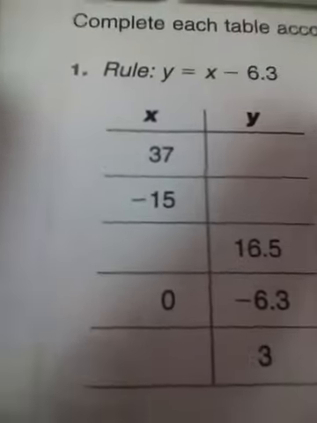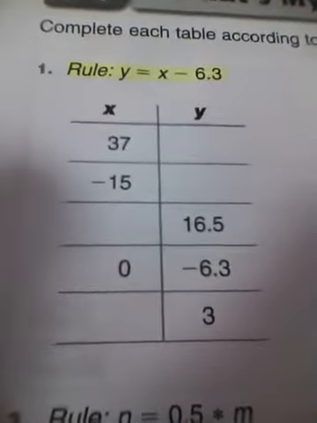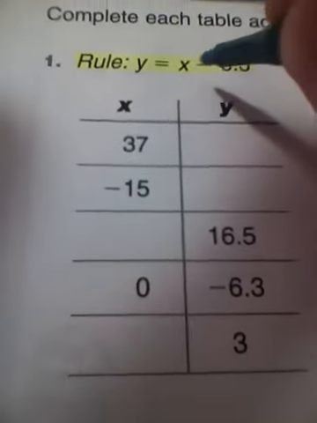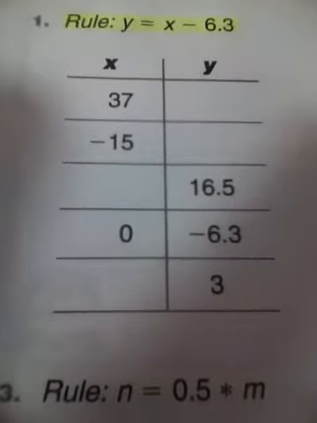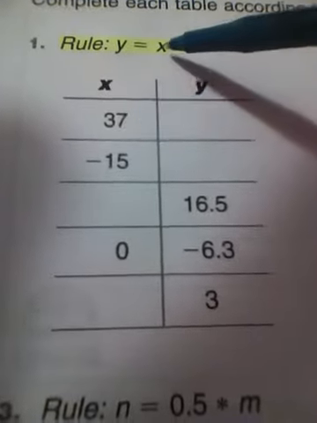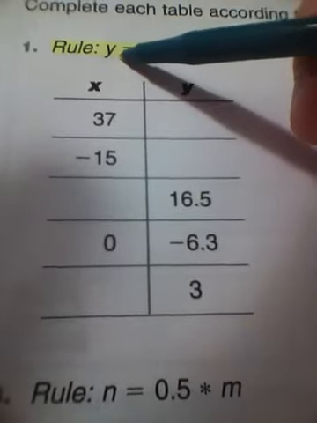Now, I'm going to go over here and highlight the rule. You could probably underline it, circle it. The rule says y is equal to x minus 6 3/10. So all I'm doing is, if I look at my in and out table or my function table, wherever I see an x, I'm going to plug it in for where I see an x here. If I have a y, I plug it in for y equals here.